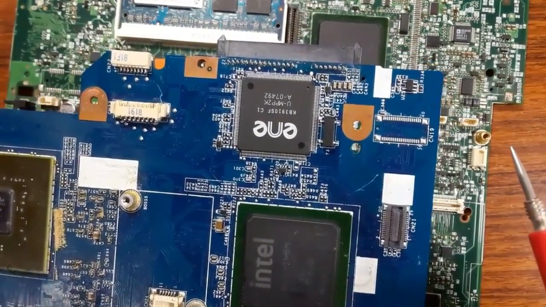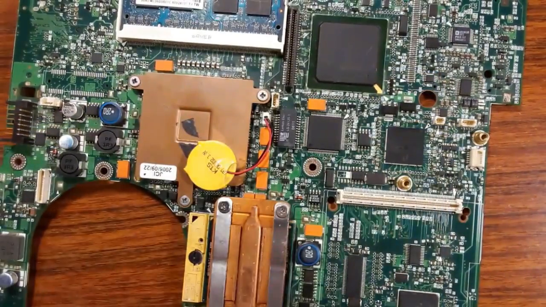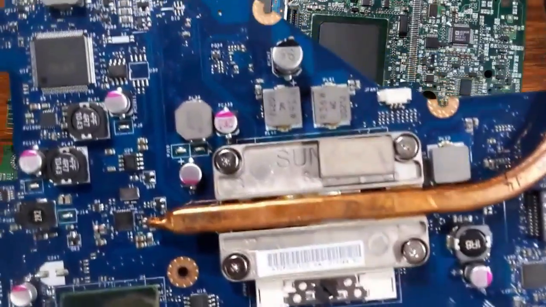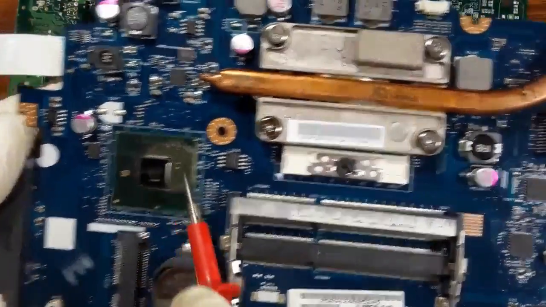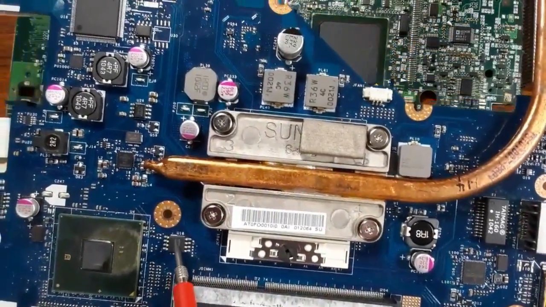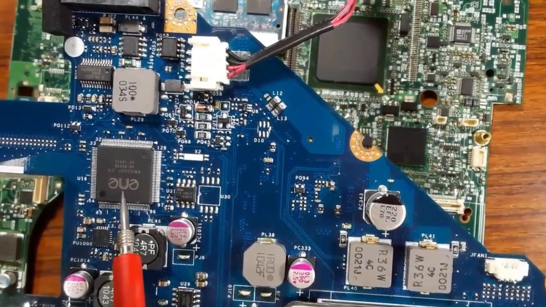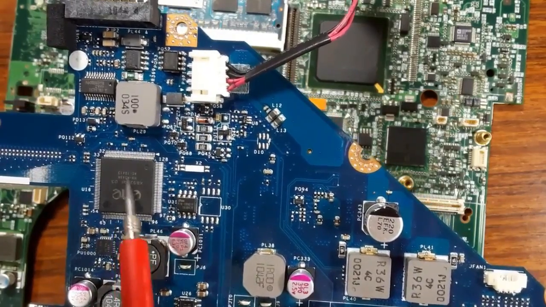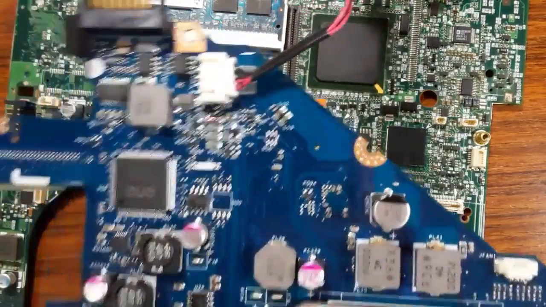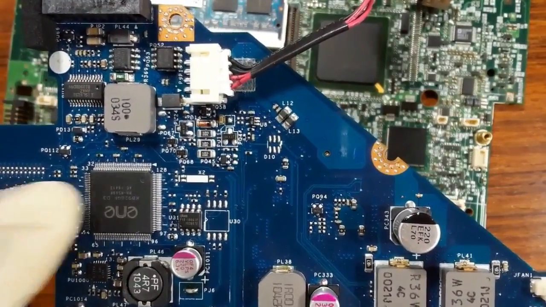So I will show you in another motherboard. Here, as you can see, this is another motherboard. Here we have the ICH, here we have the BIOS, but the SIO or the Super Input Output in this motherboard exists here, as you can see. So this is the Super Input Output. So let's see another motherboard.